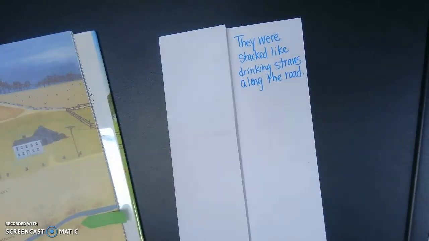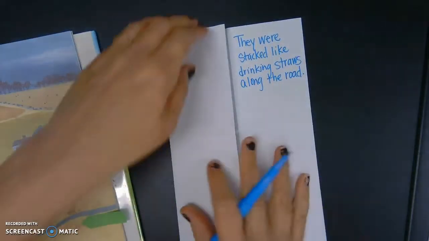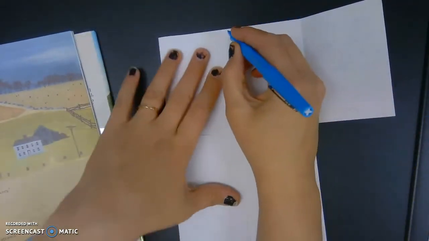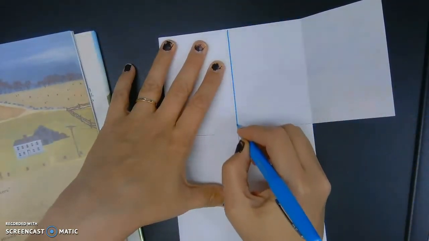Okay, so I need you to pause the video. You're going to open up your flap right here. All right, and I'm going to draw a little line so I know only to draw right here in this section.